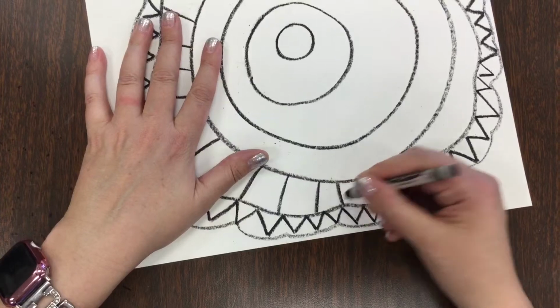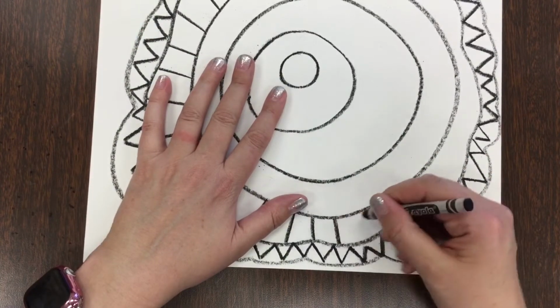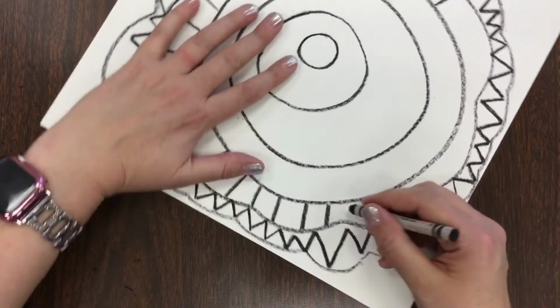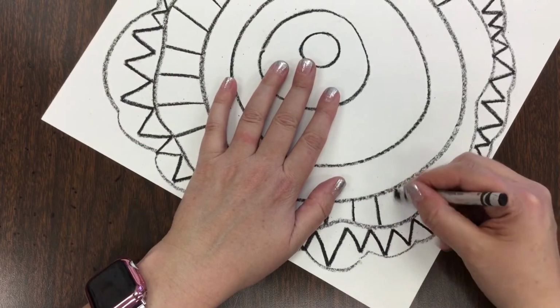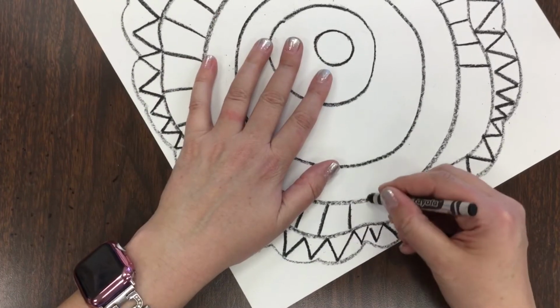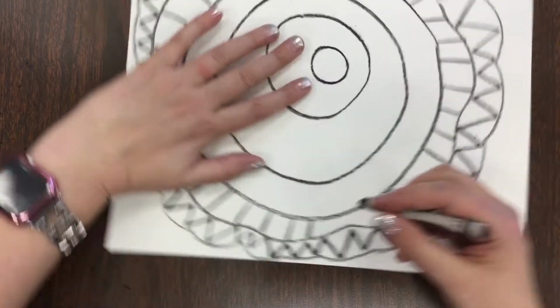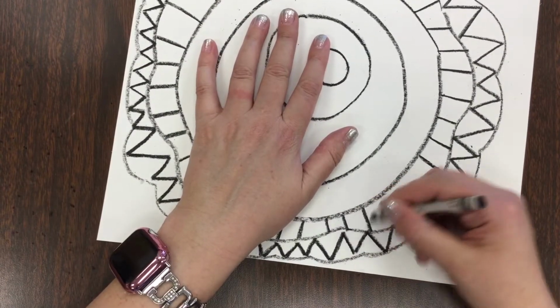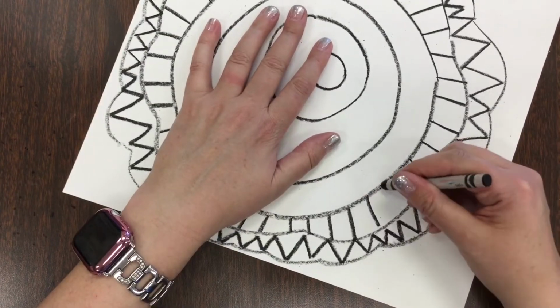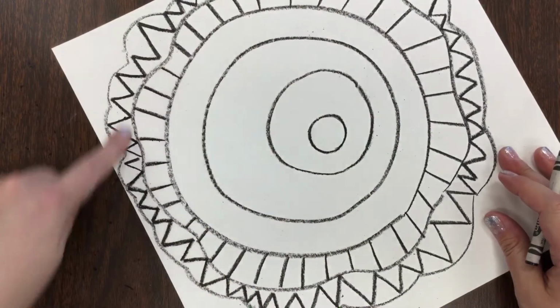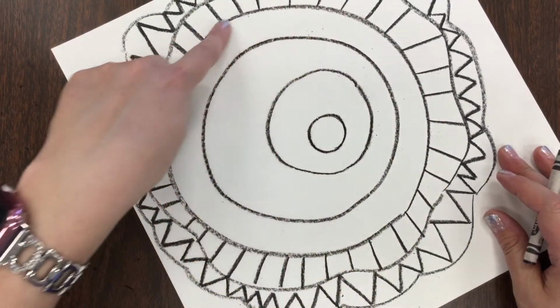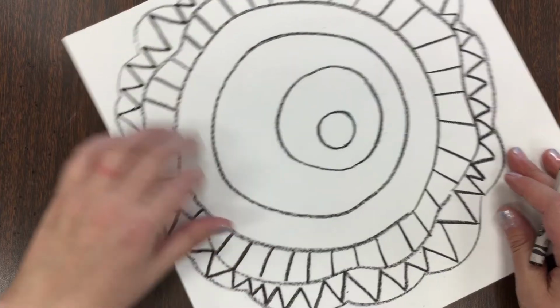And you notice again, I am turning my paper, not turning my hand. My hands are pretty much staying in the same place because I want it to be comfortable for myself, not for my paper. So I'm just going to rotate the paper and create those vertical lines. So I did that all the way around, repeating it over and over again, boys and girls. So I created a pattern.